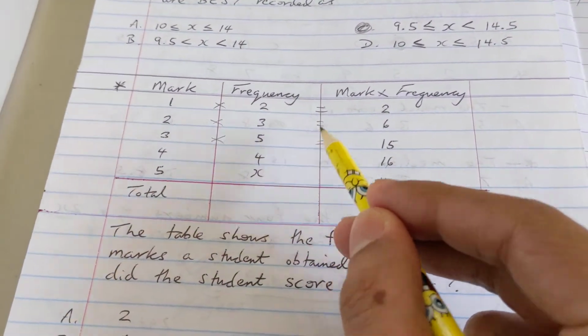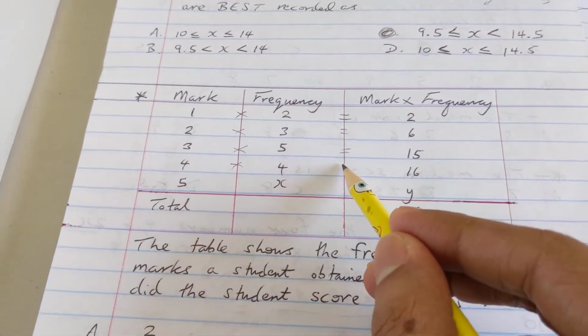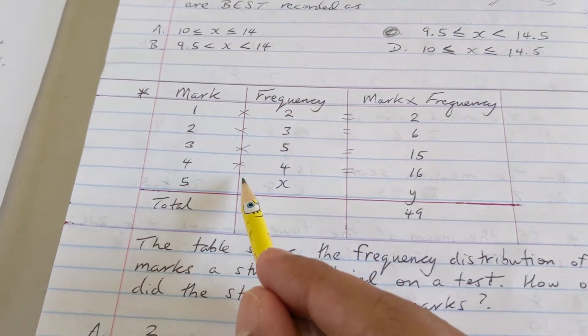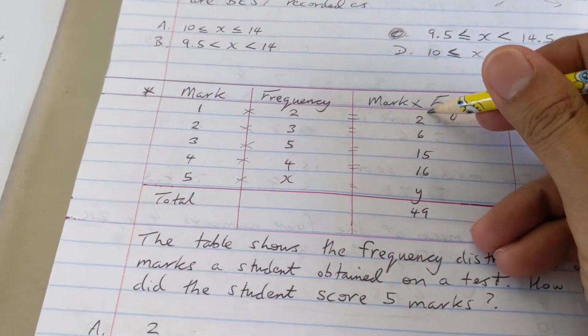3 by 5, they get the 15. And again, we'll do this more in the structured paper when we have to find the mean. 4 by 4, that's how I get my 16. 5 by something, gonna get my y.